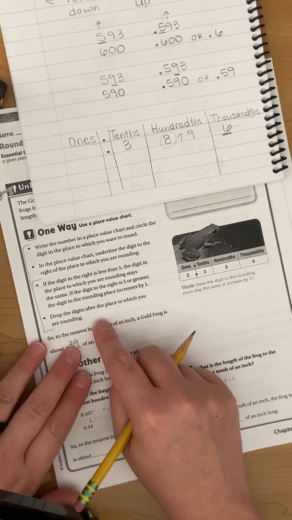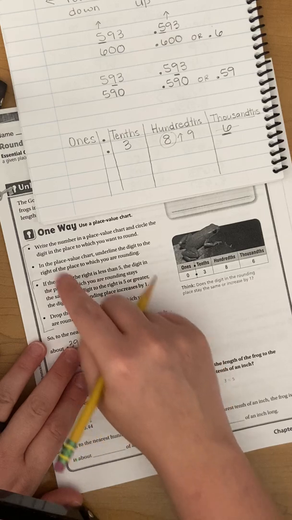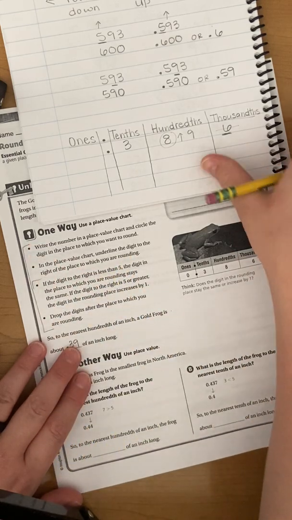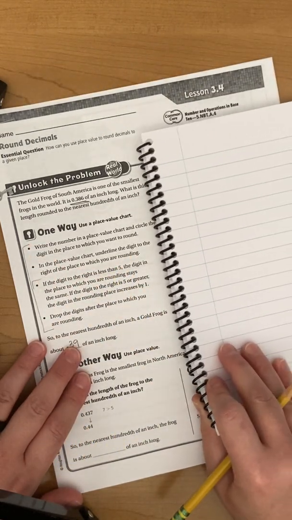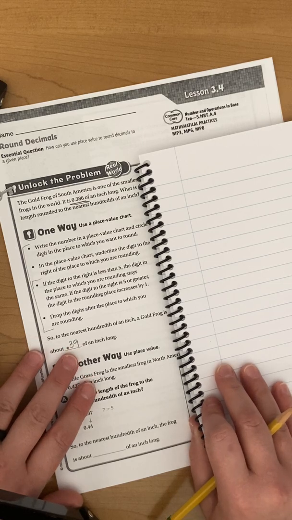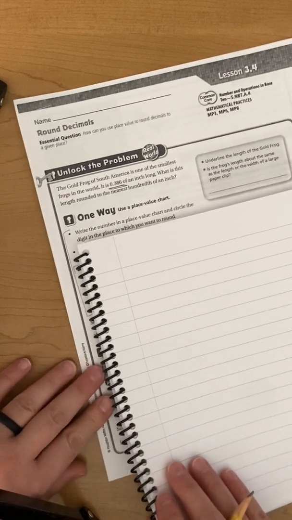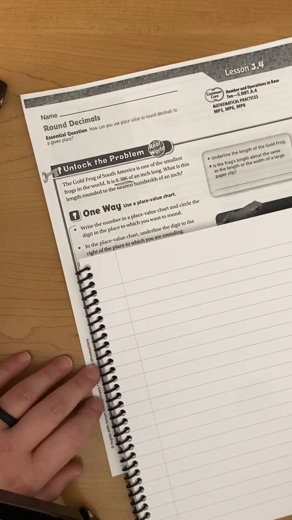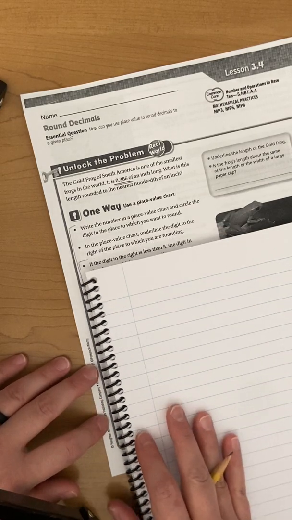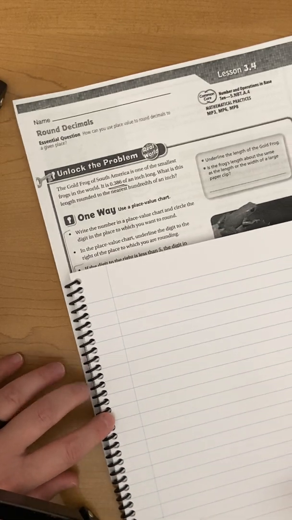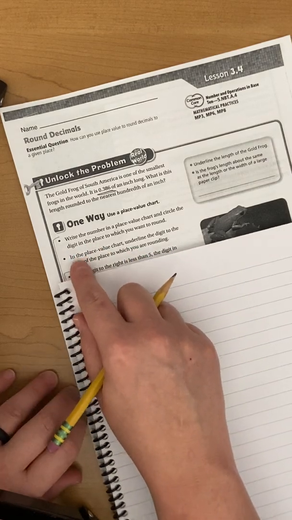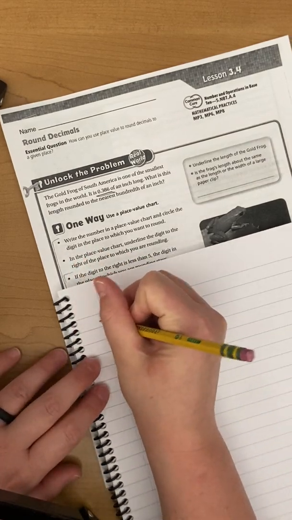So I'm going to go ahead and copy these down, and I think that you should do the same, and then we will continue on our packet. So I'm going to just copy them while the video is going, and if you want to, you can pause and copy them down and then fast forward, okay? But I'm just copying down all 4 of these bullet points, okay?